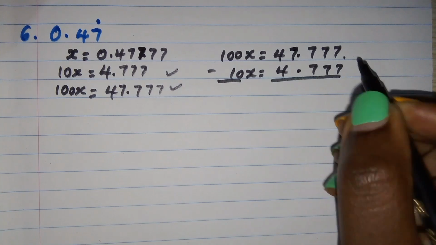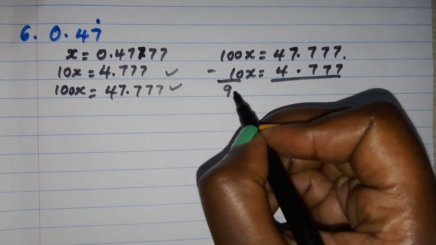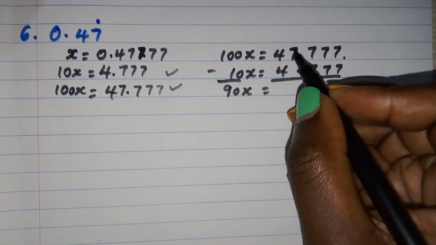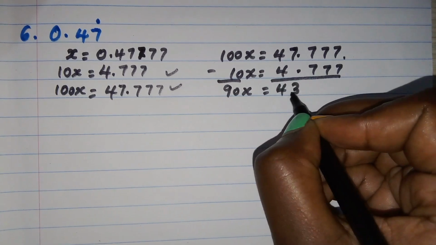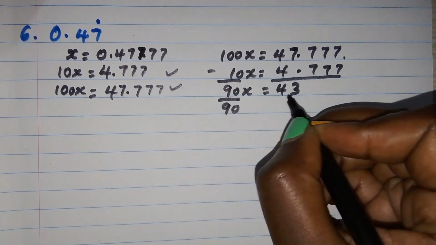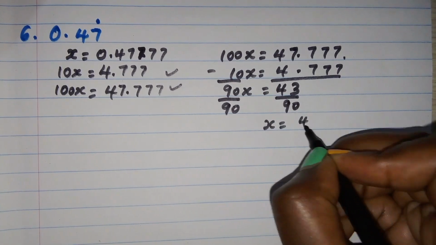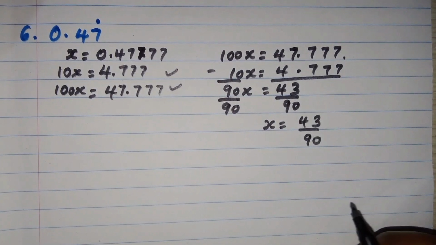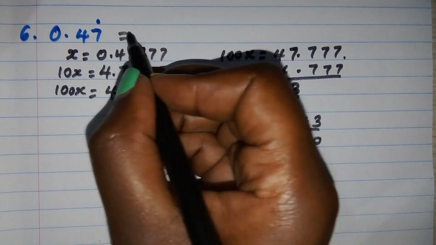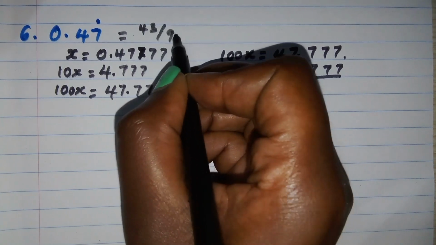Minus on both sides. 100 minus 10 is 90. X equals 47 minus 4 is 43, all over 90. Therefore, x equals 43 over 90. This number can be written as 43 over 90.